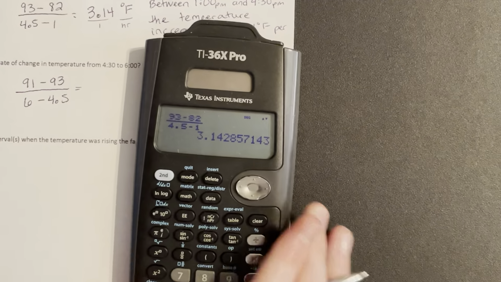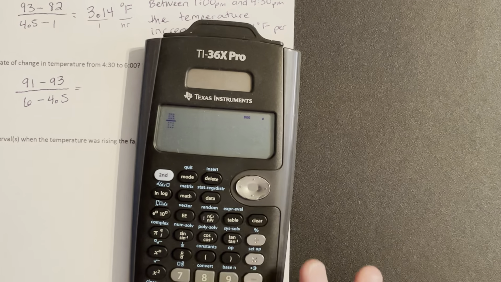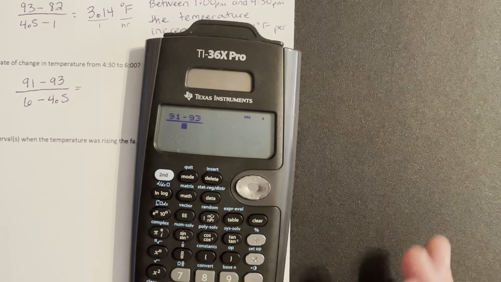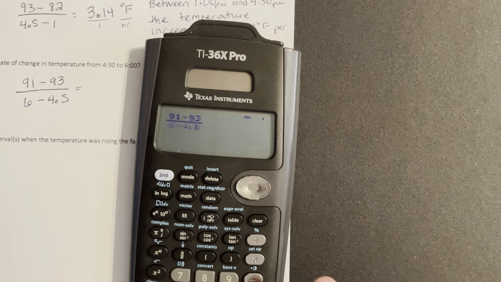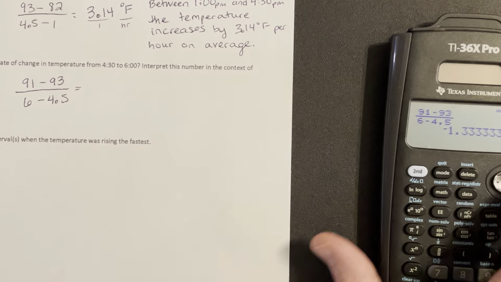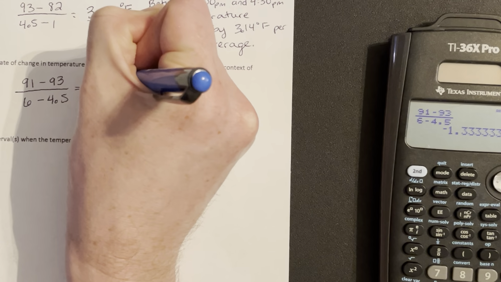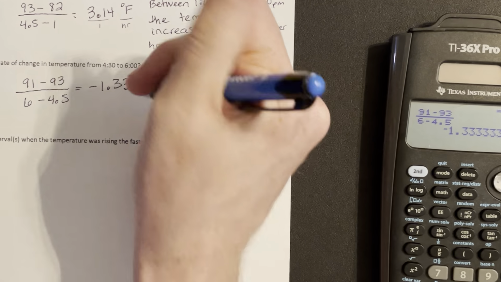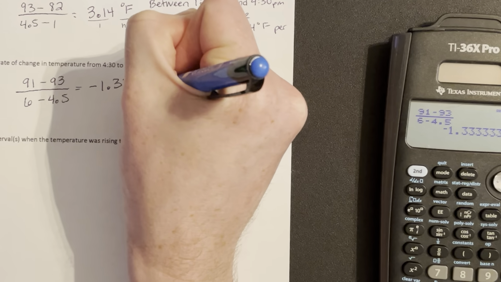What we notice is this one's going to be negative. So 91 minus 93, there's our negative 2, 6 minus 4.5, 1.5. But we get negative 1.3333 repeating. So negative 1.33 degrees Fahrenheit per hour.